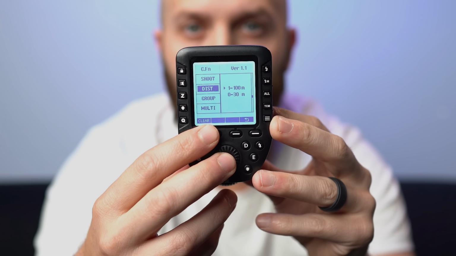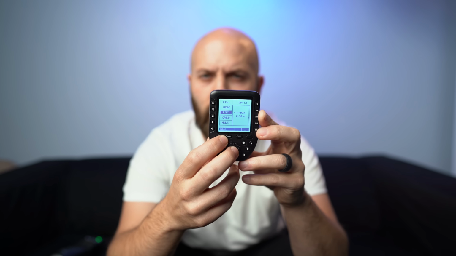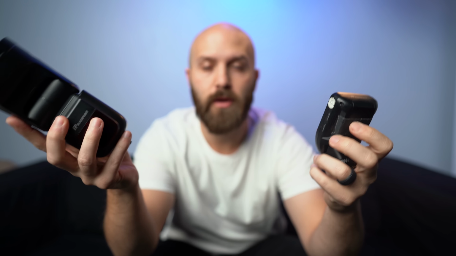There's also this function in the R2 Pro Mark II that allows you to choose between 1 to 100 meters or 0 to 30 meters. So if you're always working in close distances, using the 0 to 30 meters will give you a little bit more reliability up close. You can see I can now bring them much closer together, and it triggers just fine.